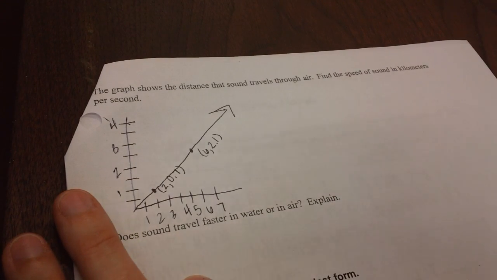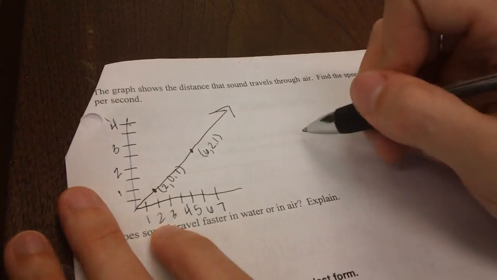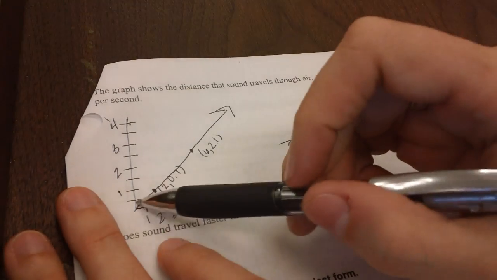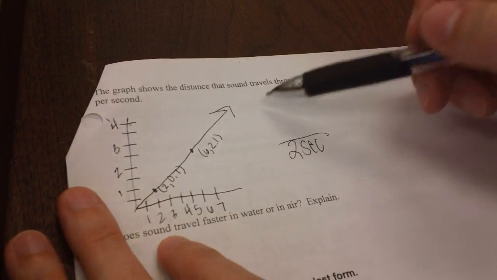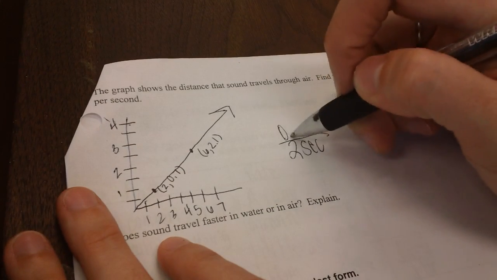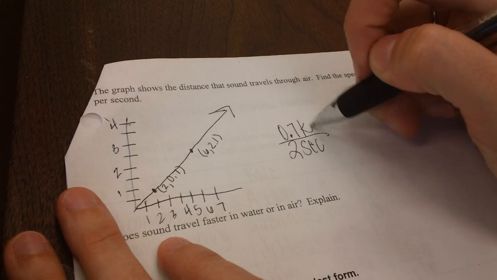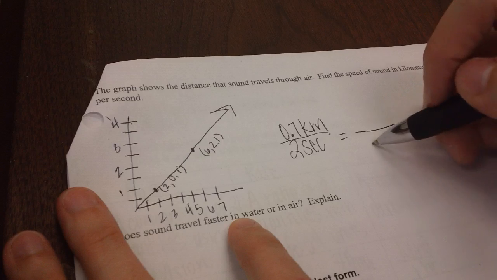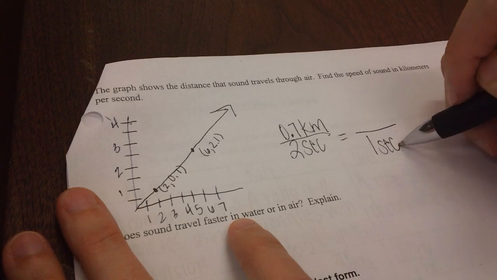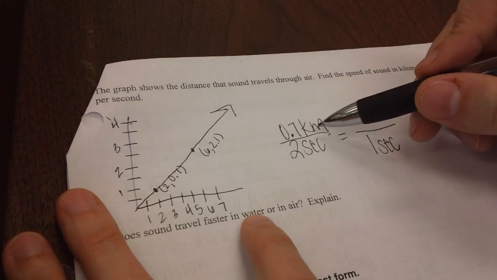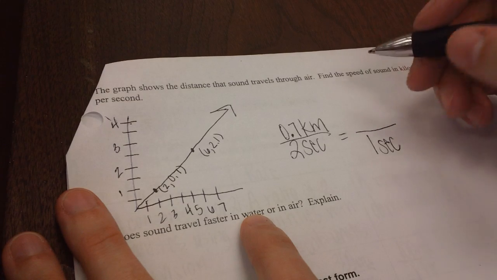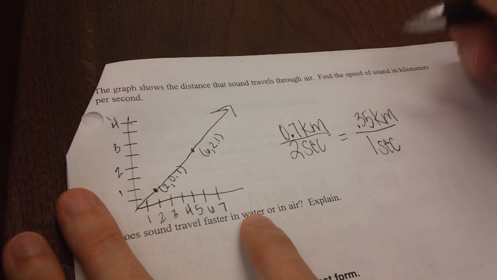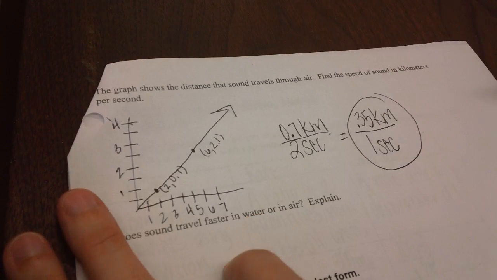So I know that in 2 seconds, sound travels through air 0.7 kilometers. So now again, I don't want to know for 2 seconds, I want to know for 1 second. So I would divide by 2, and 0.7 divided by 2 would be 0.35 kilometers per second.